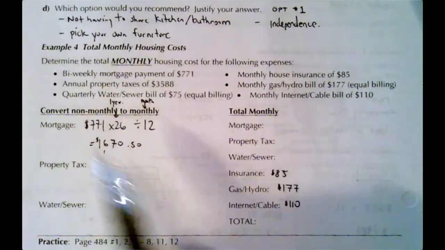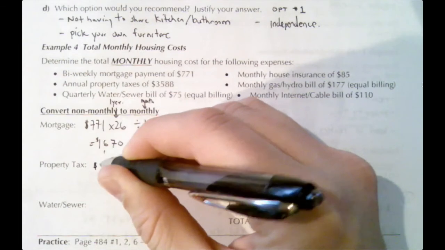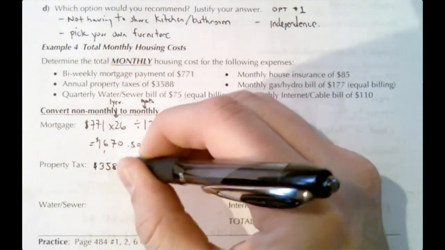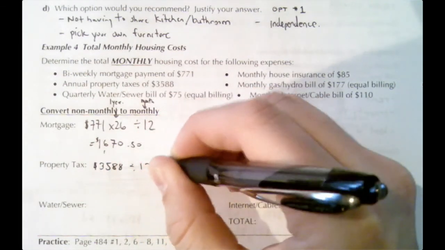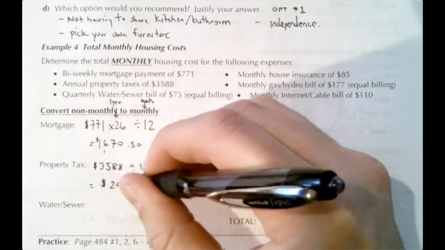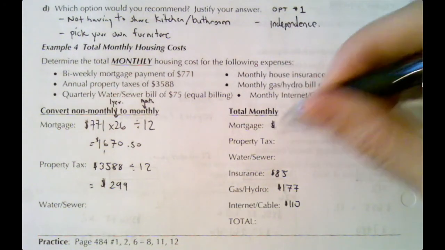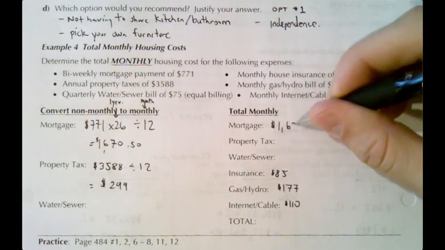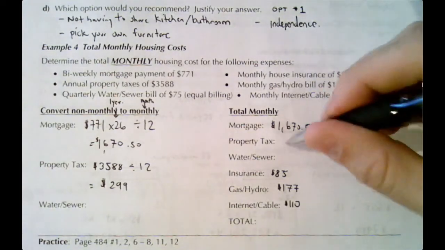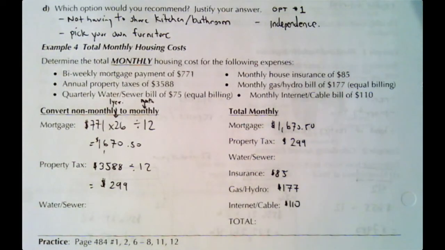Property tax. Annual property tax. That's great because we've already got it to a yearly amount. So we just have to divide by 12. And if I do that, I get $299. So let's add those two to our total monthly. 1,670.5 and $299. Now last one's kind of neat because you can do this one a couple ways.